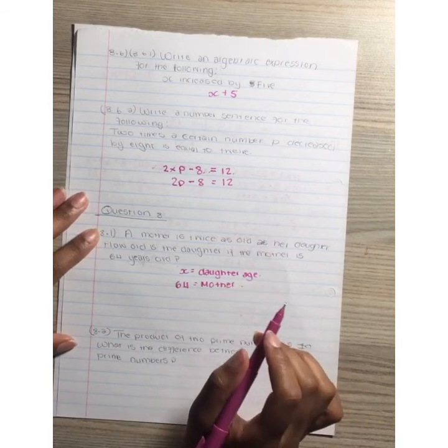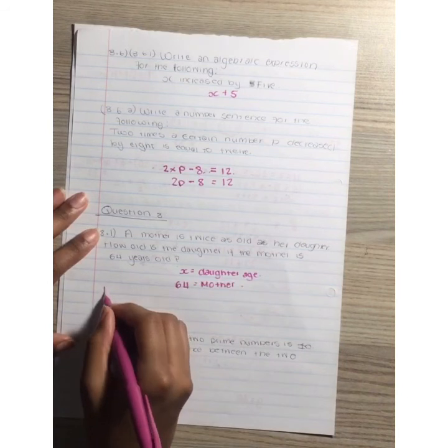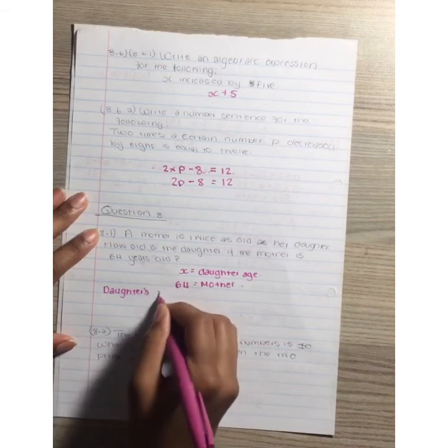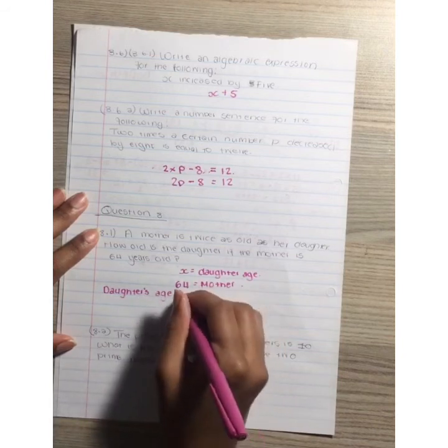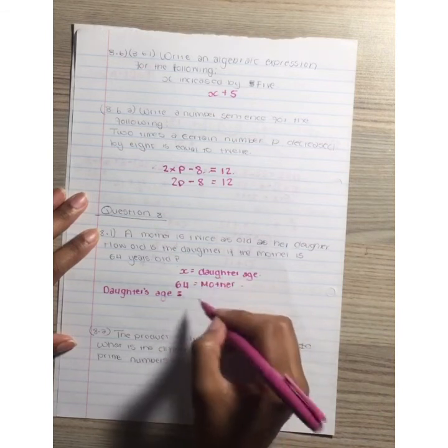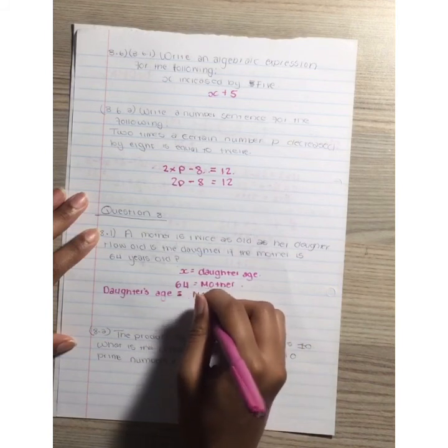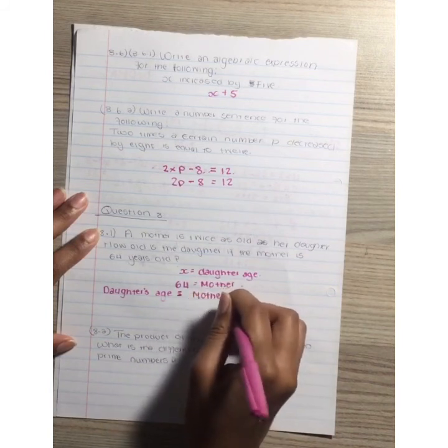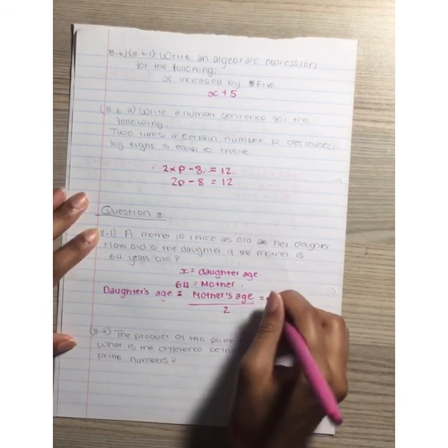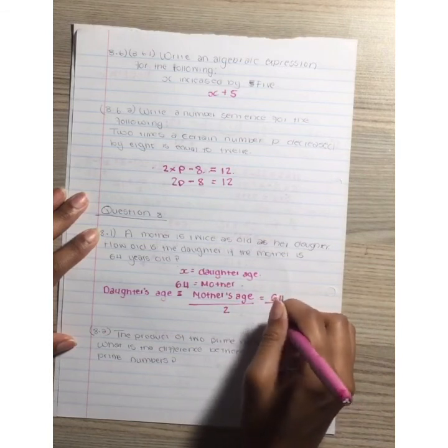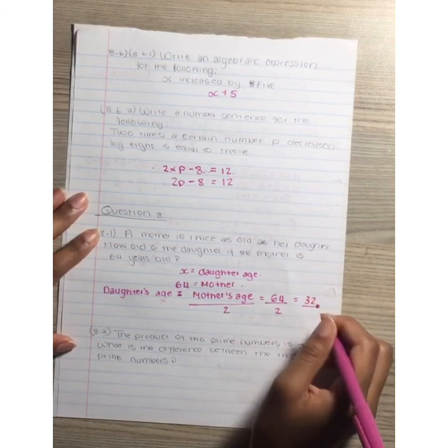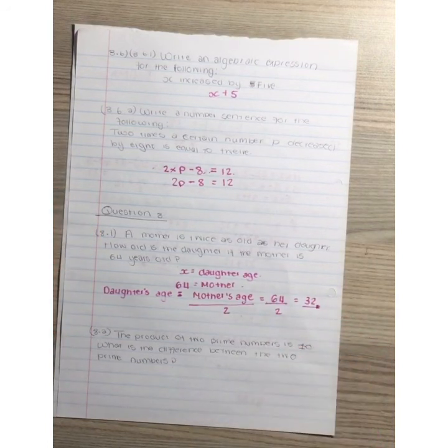And we are asked to find the daughter's age. So the daughter's age is the mother's age divided by 2. Okay, and the mother's age is 64 divided by 2. 64 divided by 2 is 32. So the daughter is indeed 32 years old.